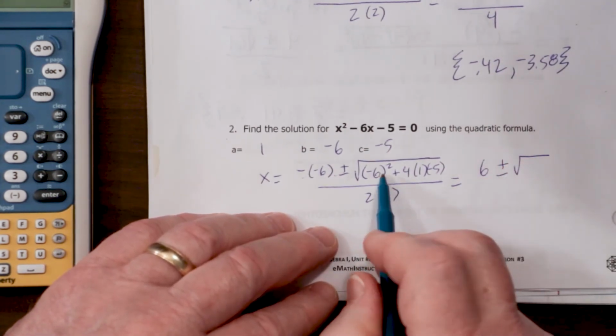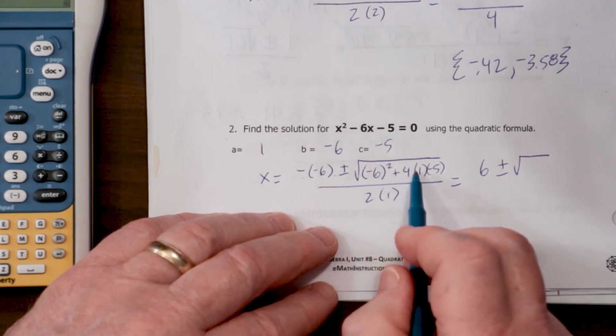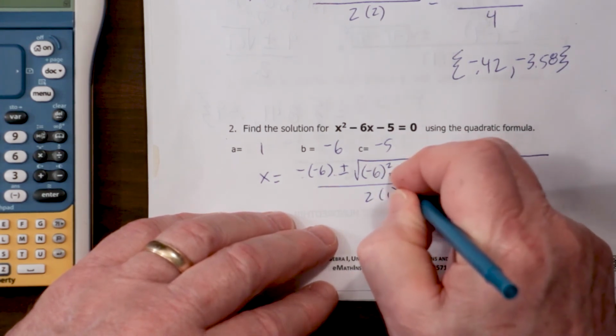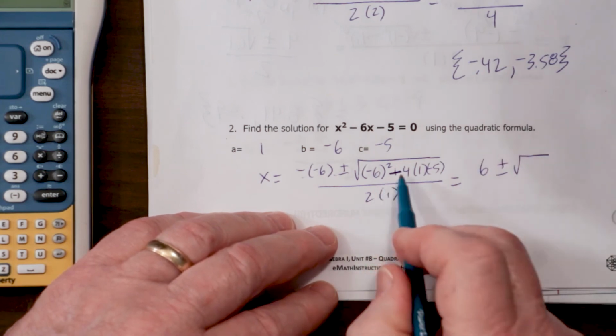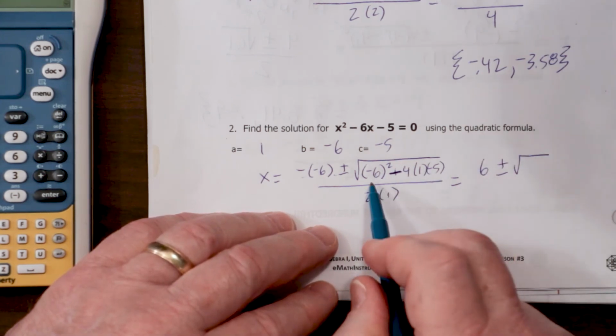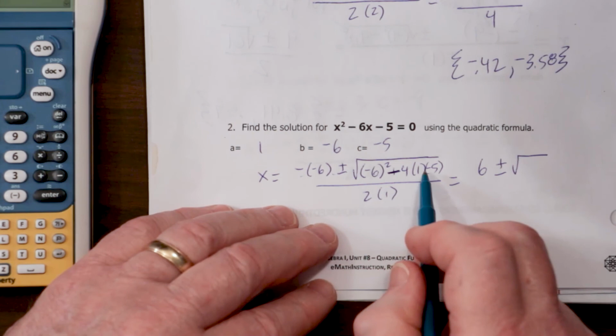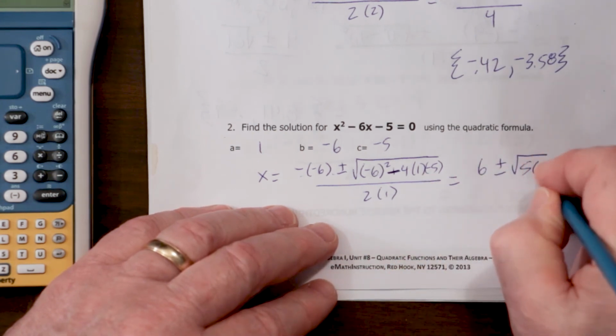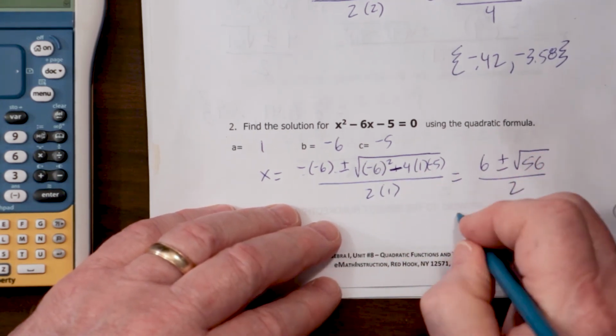If you put this in your calculator, you'd wind up with 36 plus, oh, this should be a minus sign, Mr. Douglas. Sorry about that. I was thinking about negative thing, but that's okay. All right, so 36 plus 20 gives me 56 over 2.